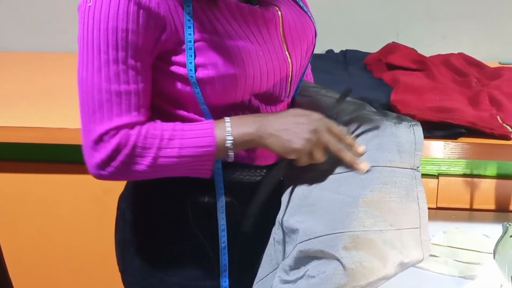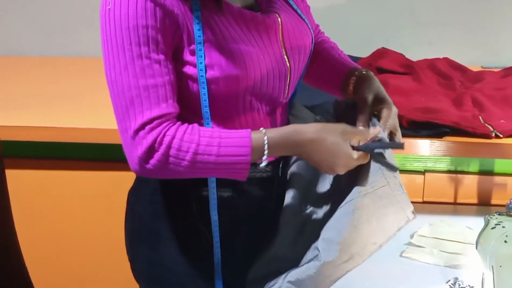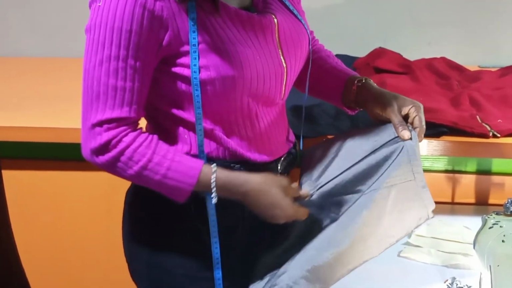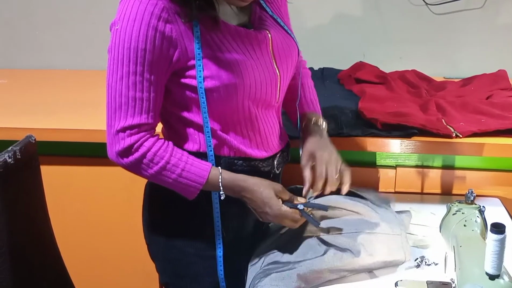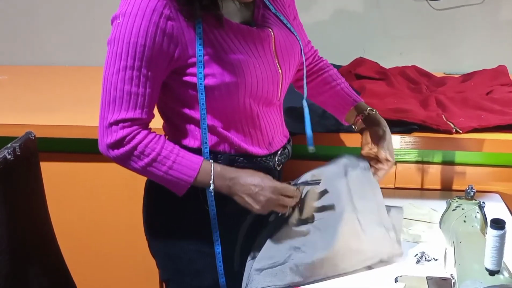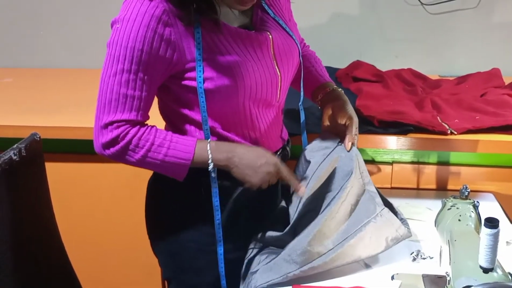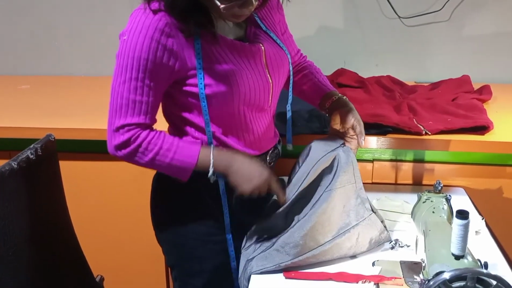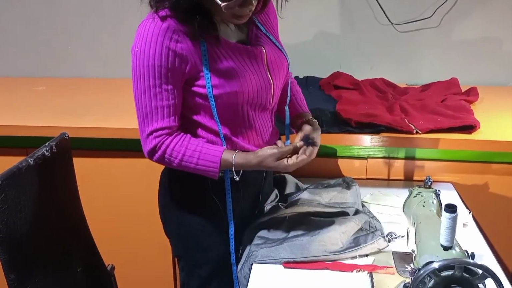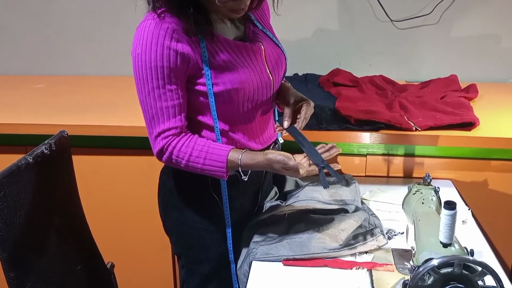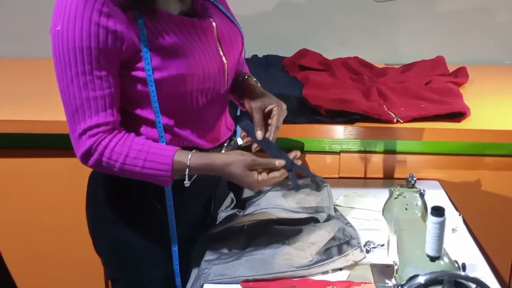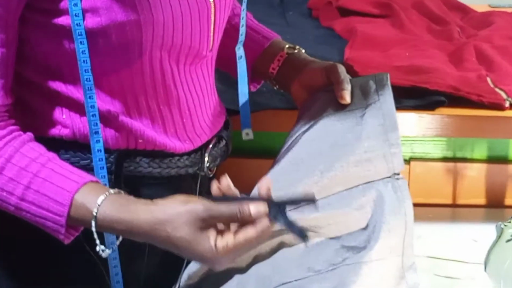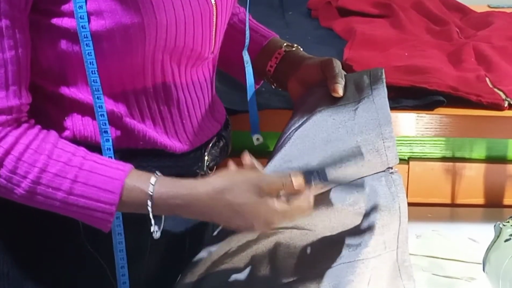You are not to see the zip at all, except when you open it. You can see that I zip it up. So that is the invisible method. This is what it looks like, where you cannot see the teeth at all. I'm going to show you the practical demonstration of how to do that.